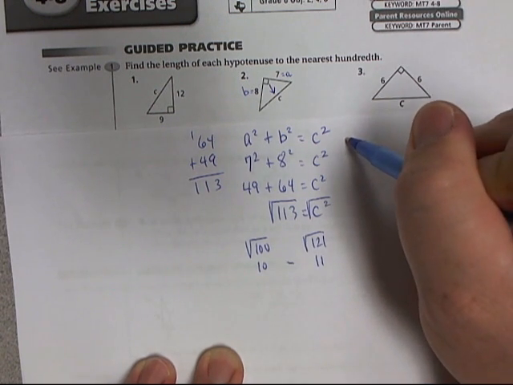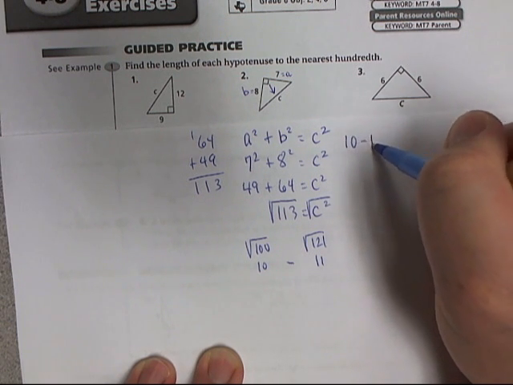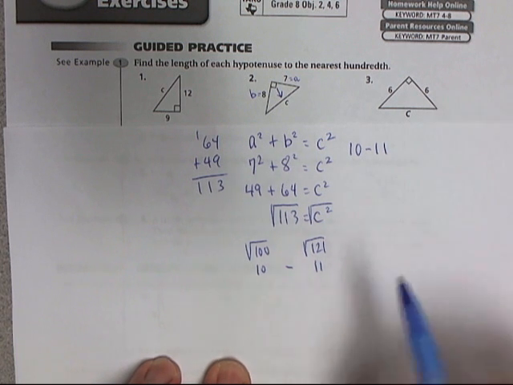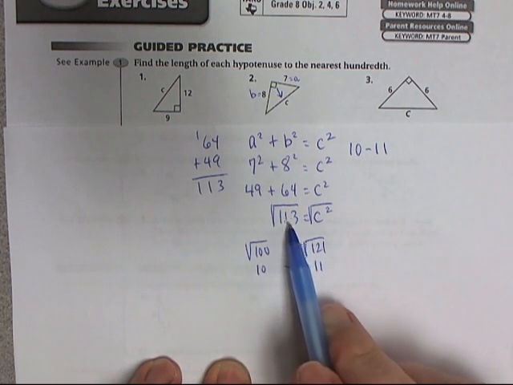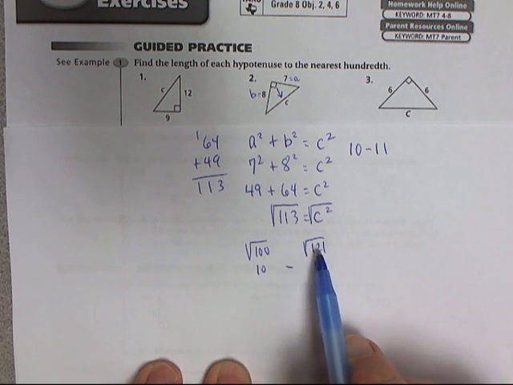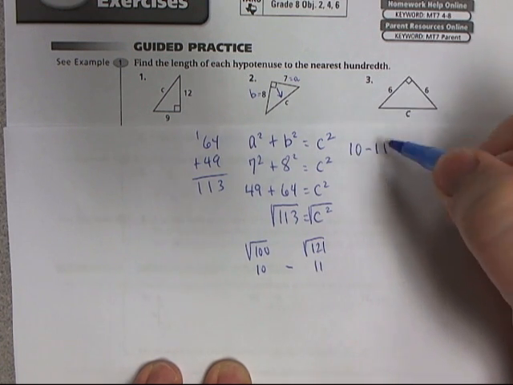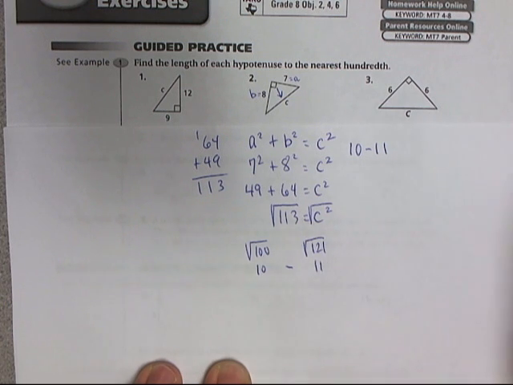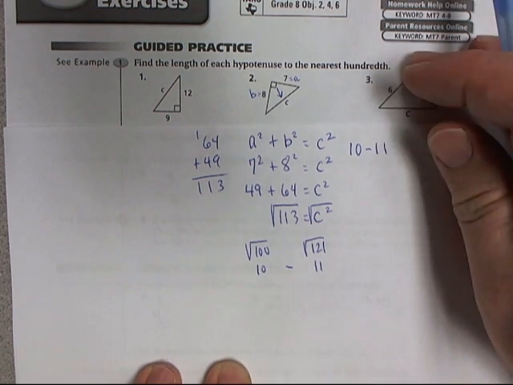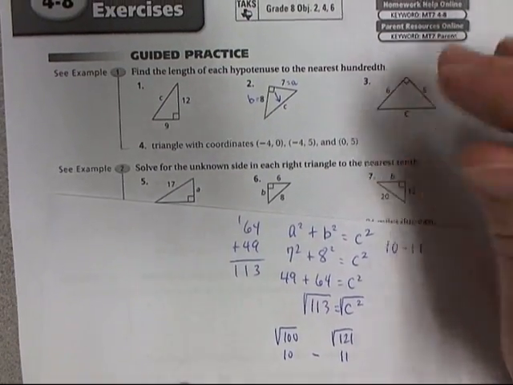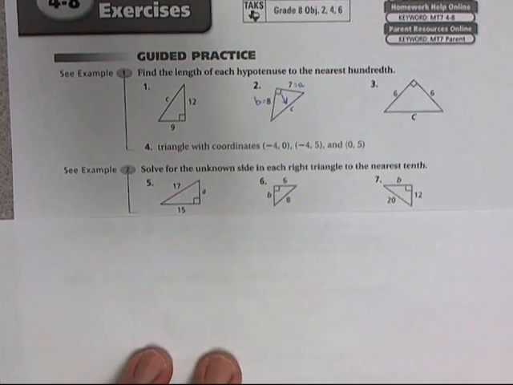So for number 2, you can write between 10 and 11. You can also estimate your answer. So 113 is 13 away from 100 and 8 away from 121. So we know our answer is going to be greater than 10 and a half because 113 is closer to 121 than it is to 100. Number 4 we did in class, so we're going to skip that. Number 6.